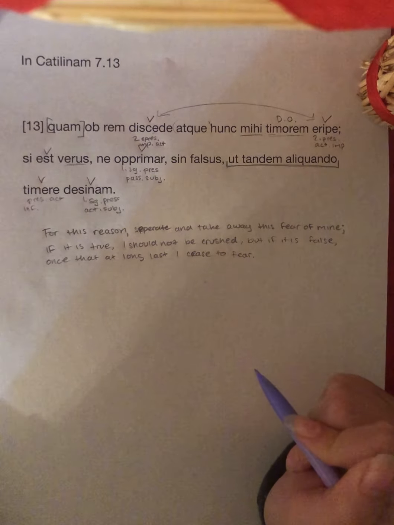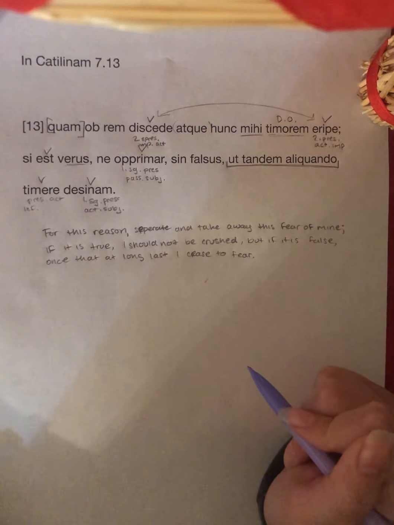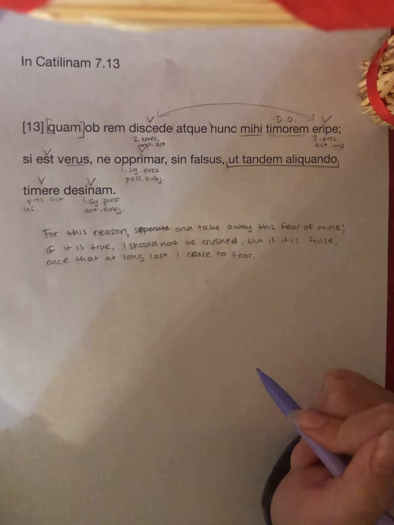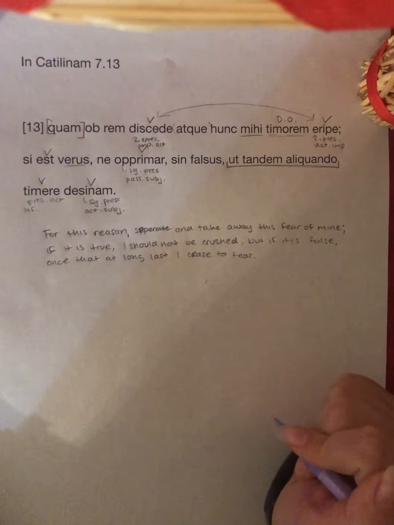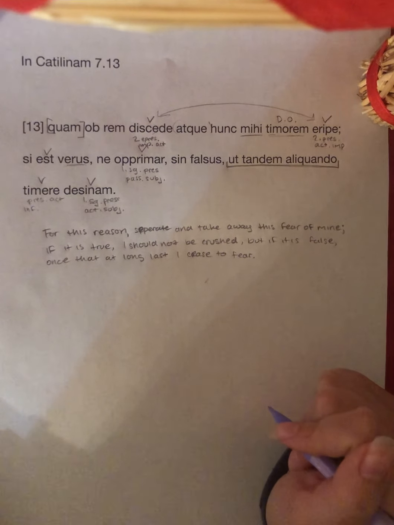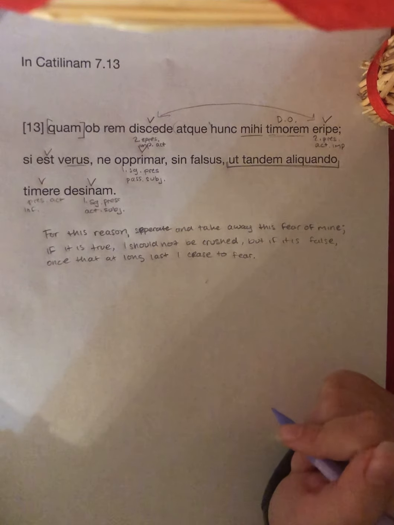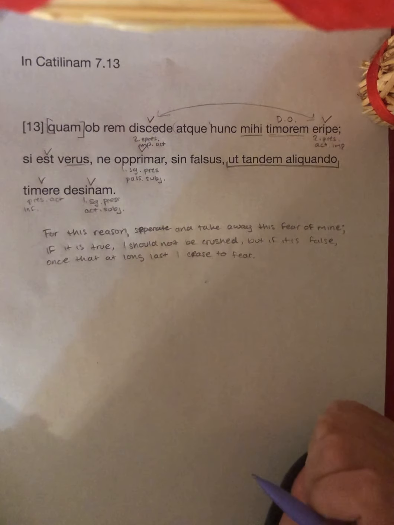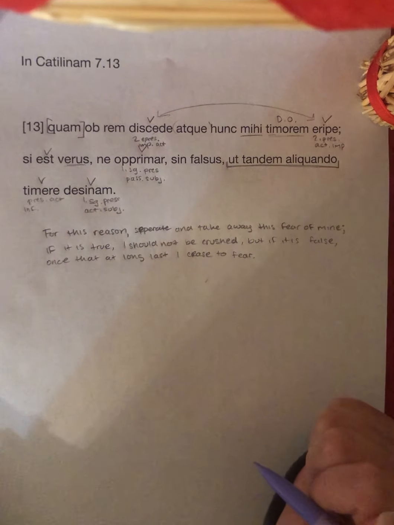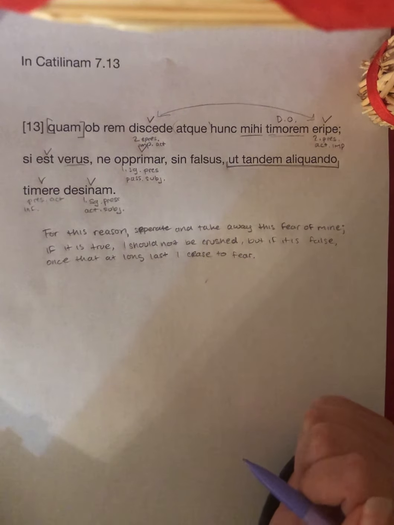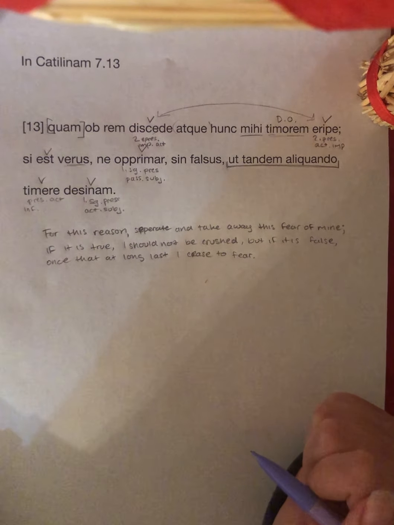So our final sentence, quam ob rem discede atque hunc mihi timorem eripe, si est verum ne opprimar, sin falsum ut tandem aliquando timere desinam, translates to, for this reason, separate and take away this fear of mine. If it is true, surely I should not be crushed. But if it is false, once that at long last I cease to fear.